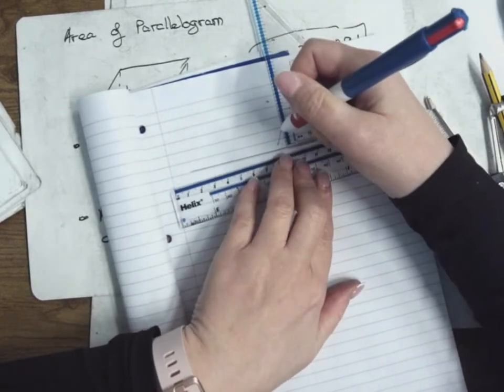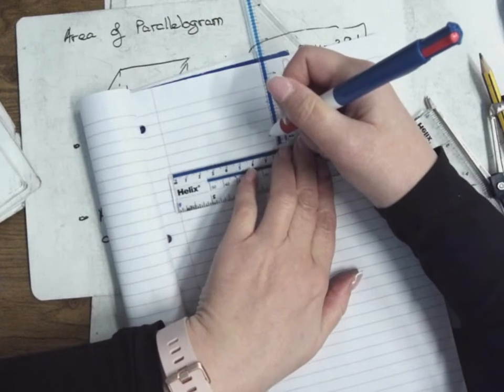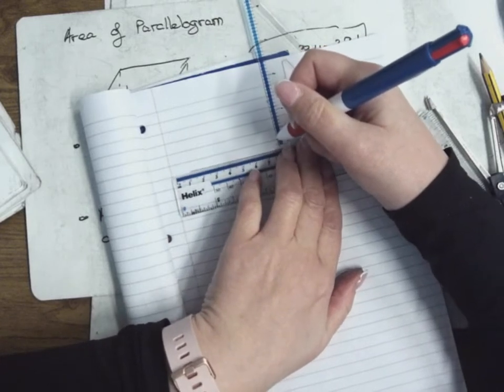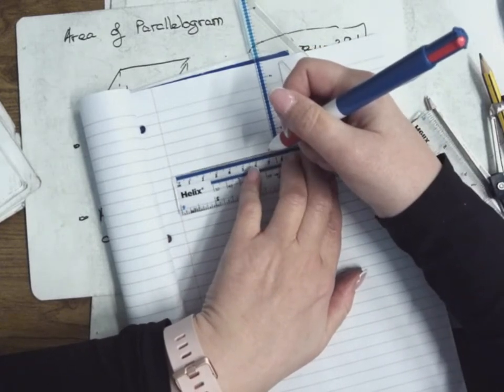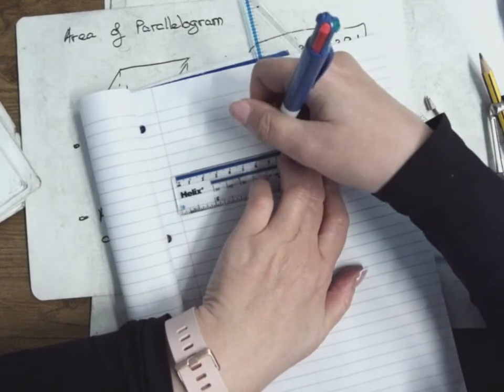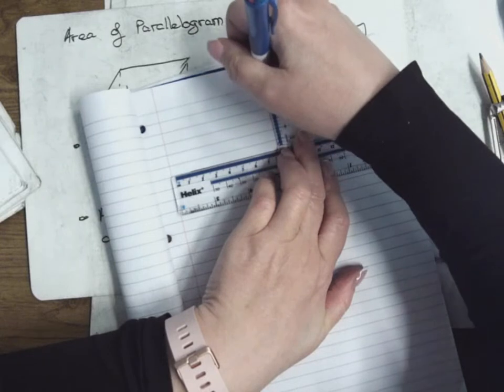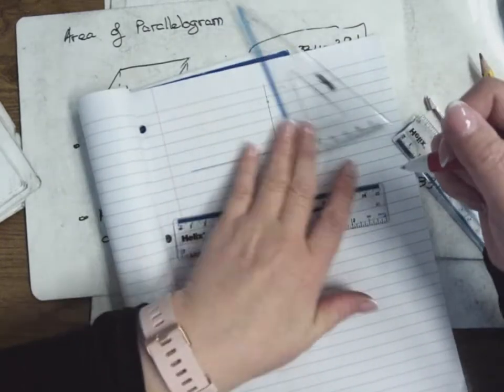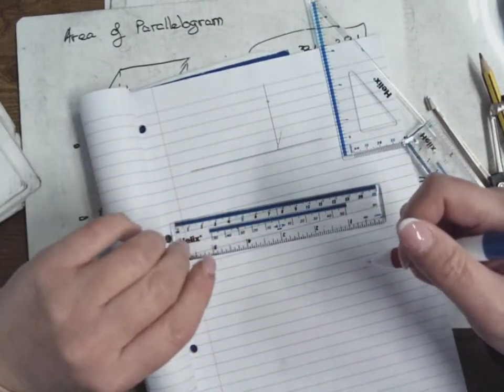Oh, for God's sake, what not to do. This is why you should watch the maths tutor and not me. What's this called? Just drawing a line perpendicular to a line. I'm not even going to give it a title because that was really bad, but you get the idea.